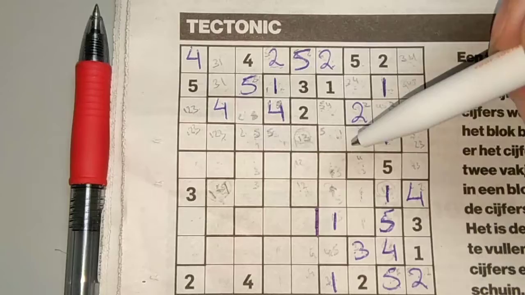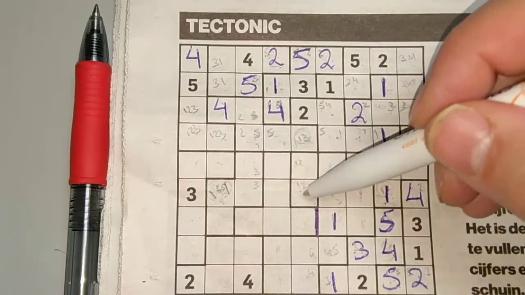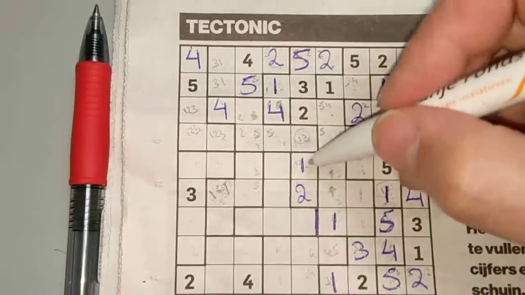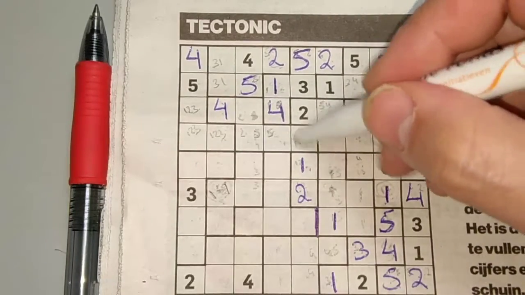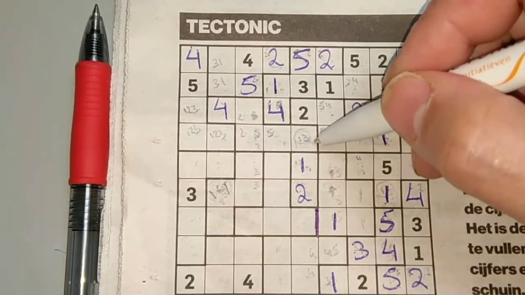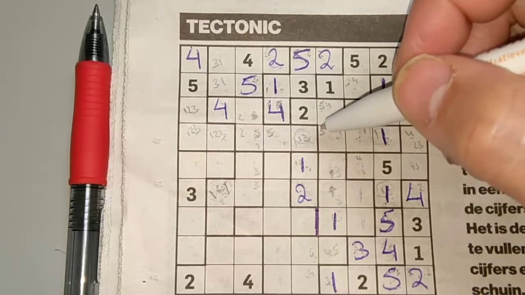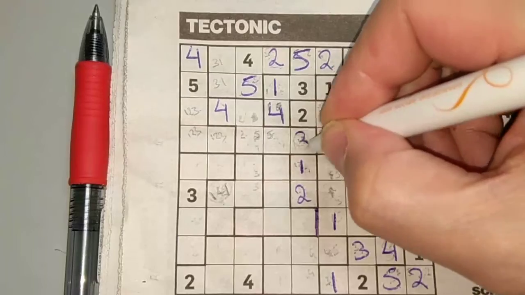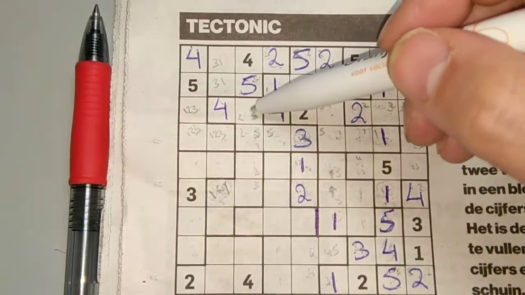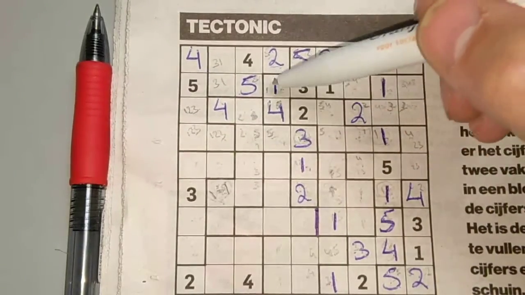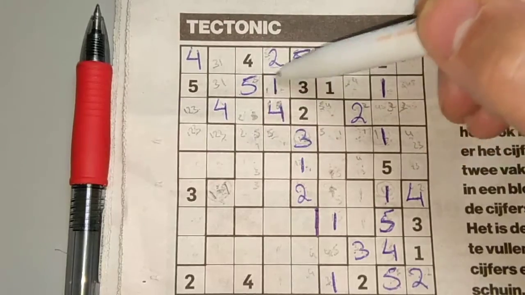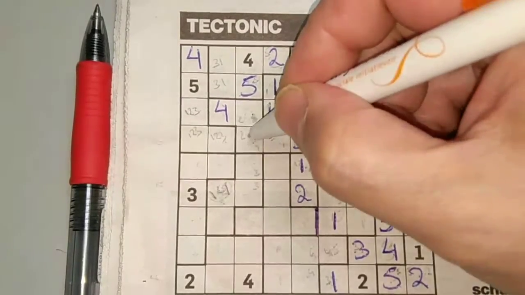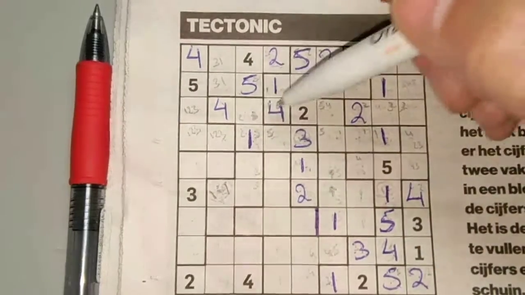Then we have a 1 here, so this cannot be a 1. This should be a 1. This should be a 2. We have a 1 here. This box is only 1 and 3. So this should be a 3. Those 3 boxes. Here I cannot put a 1 here because we have a 1 here. Here also a 1. No 1 there. Only place for the 1 should be there.